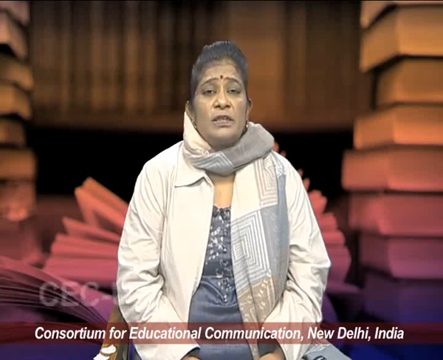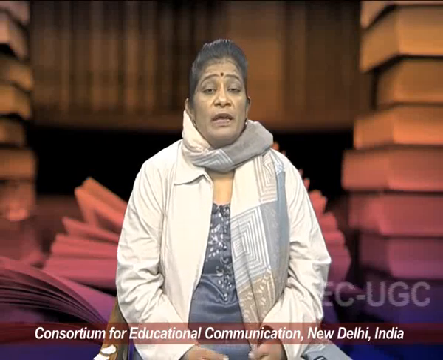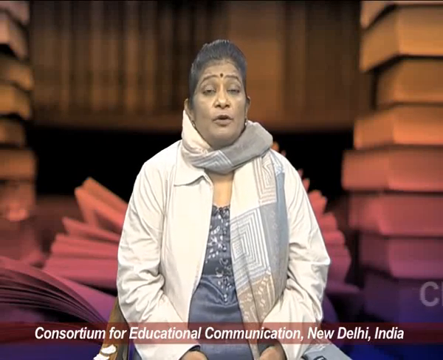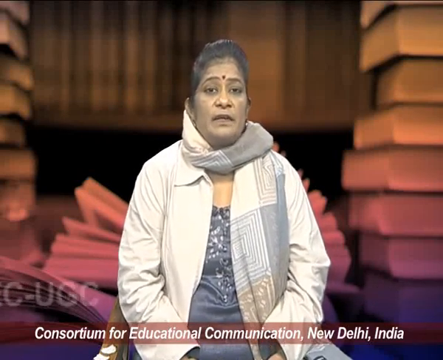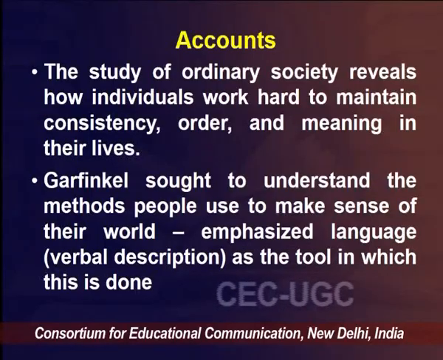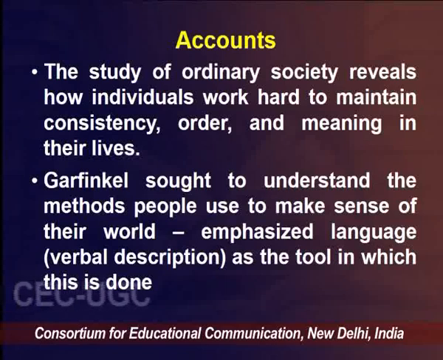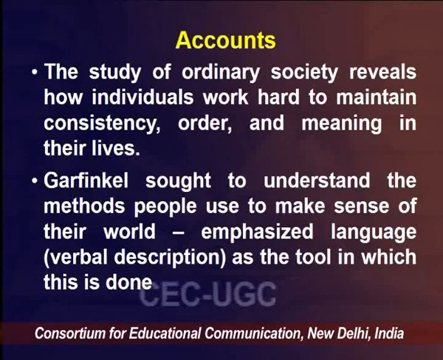Now, another concept which is very important when he is trying to talk about everyday reality, the method of capturing the everyday reality, is the concept of accounts. The study of ordinary society reveals how individuals work hard to maintain consistency, order and meaning in their life.